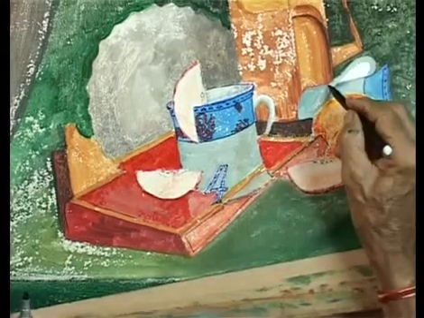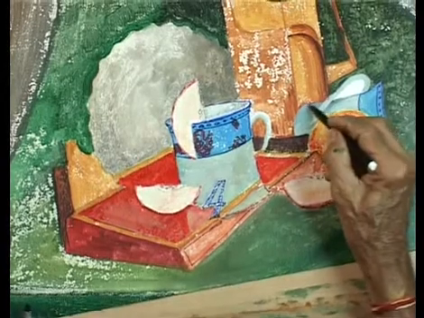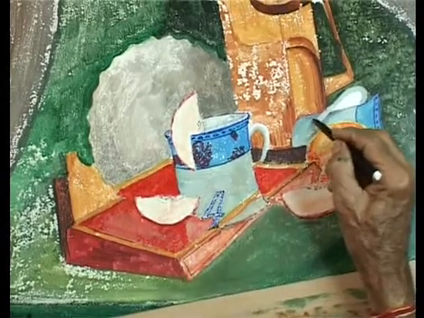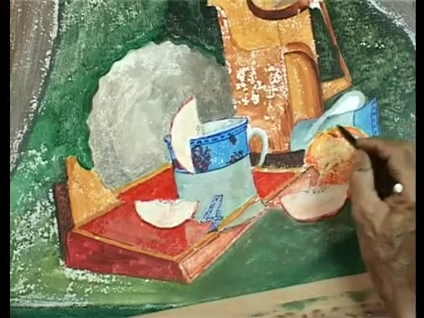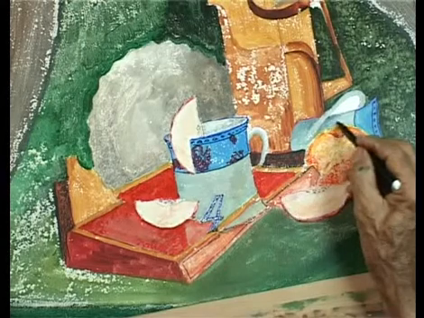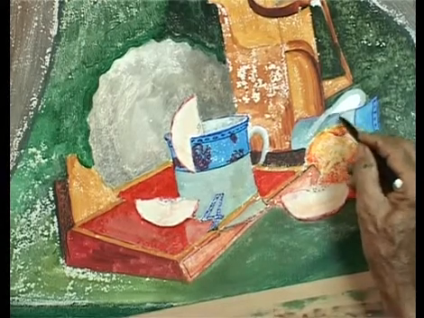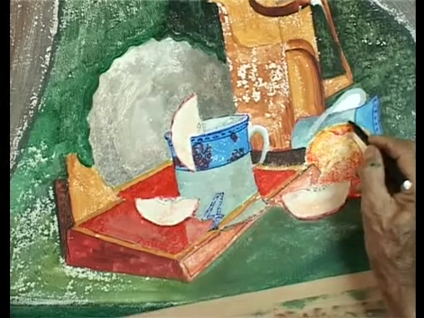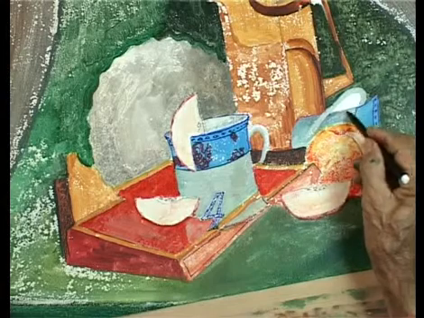It's not only helping me give a projection to the handle, but at the same time, here you will see, this also helps me in giving a projection to the form of the apple. So these are the smaller things, but very important things. We can do or decide about them only at the end of the painting, that is while finishing.